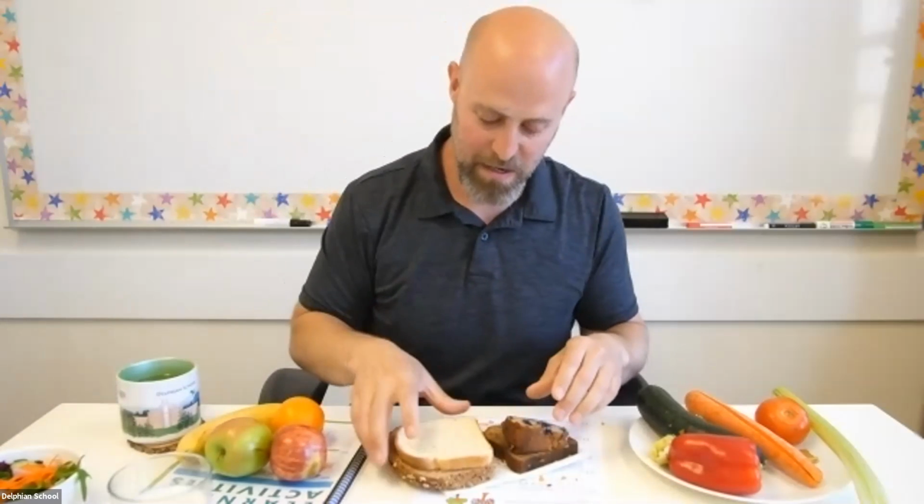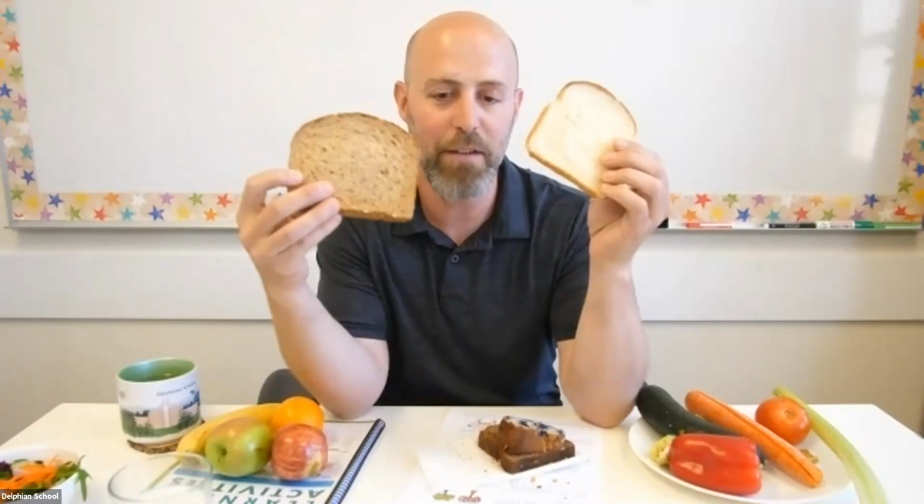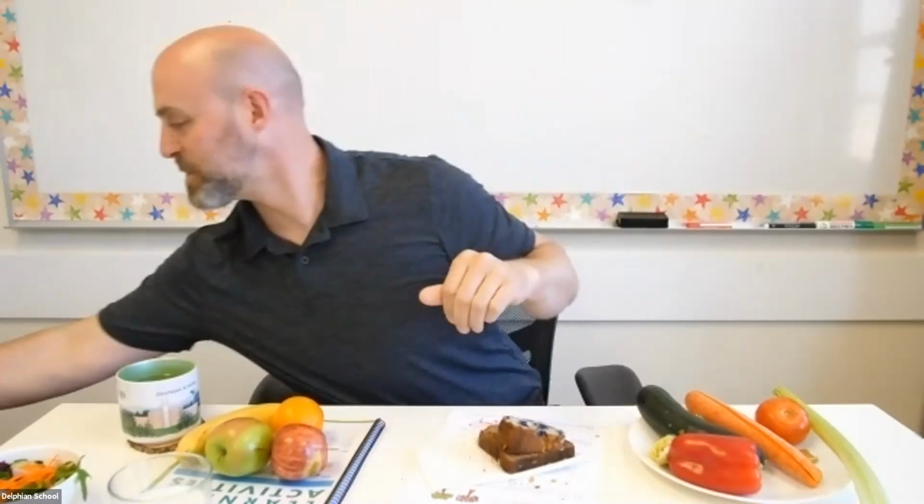We have here some different kinds of bread. Here we have, this is Dave's Killer Bread, which has many different types of grains in it. And then we have our more usual white bread, which we can get at the grocery store. And these are both good. I personally like this one, but a lot of people like this one too. They're both delicious. You toast them, you can put good stuff on them.